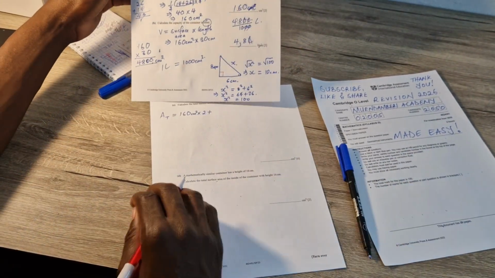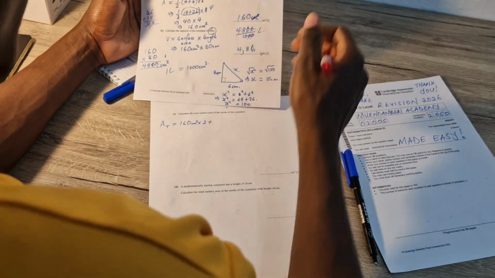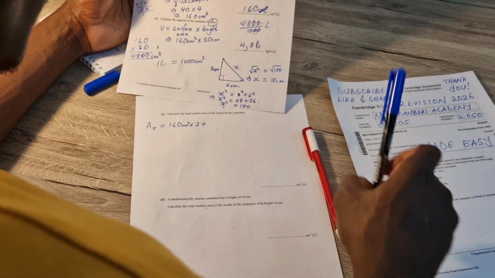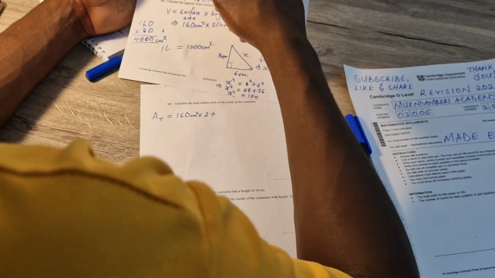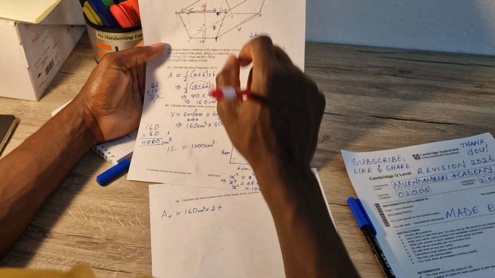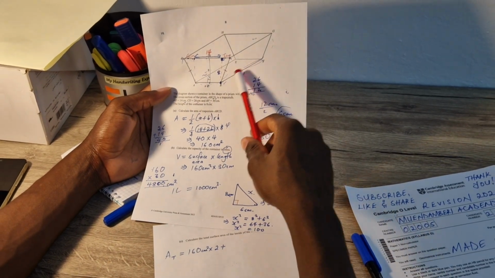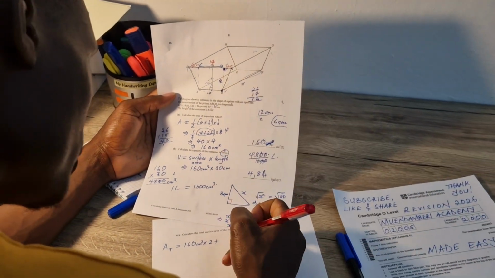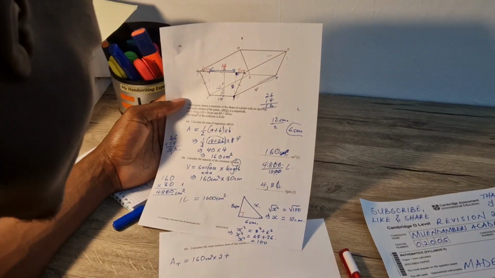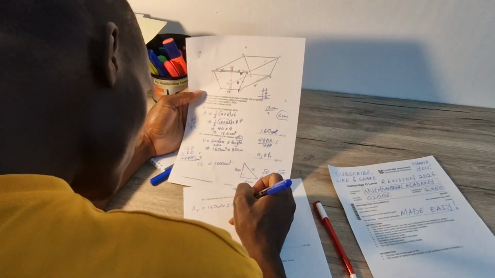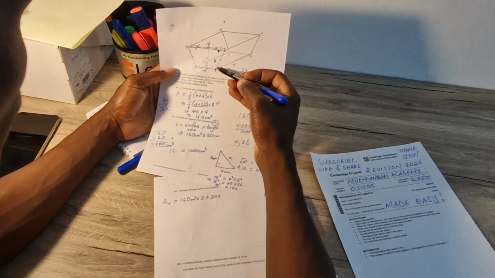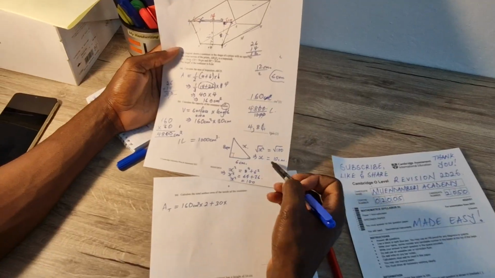So now I can come and say the area of this side is length times width, right? So what is our length multiplied by the width. I got this, which is 10.